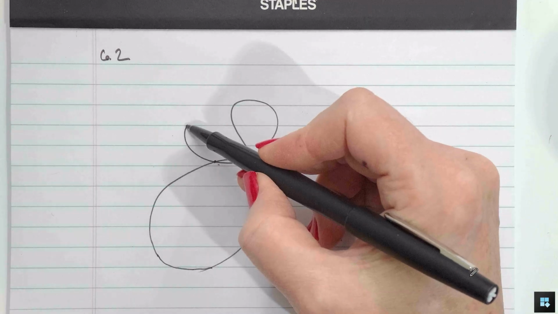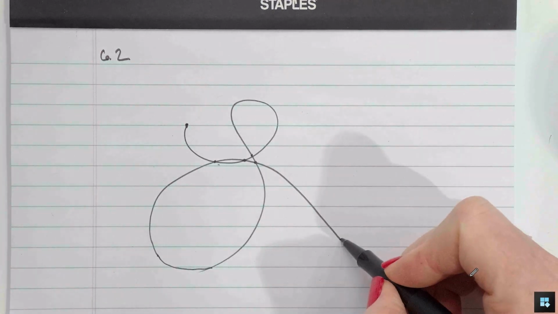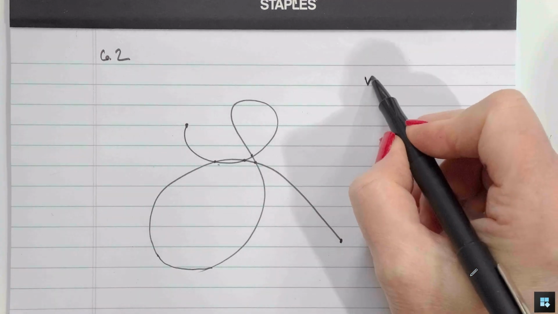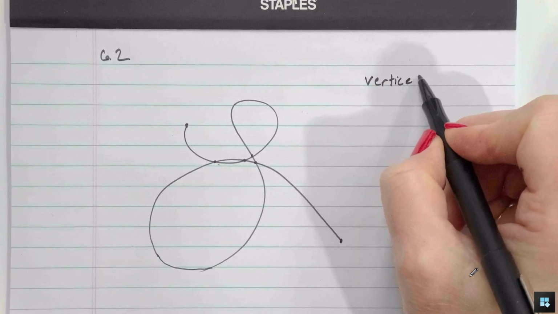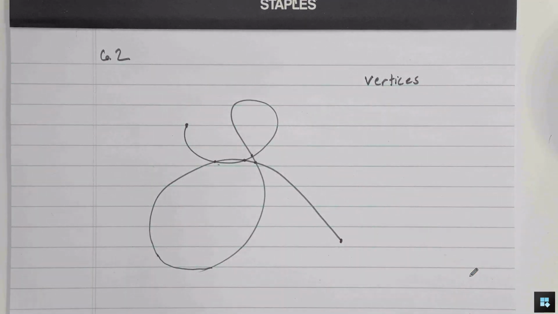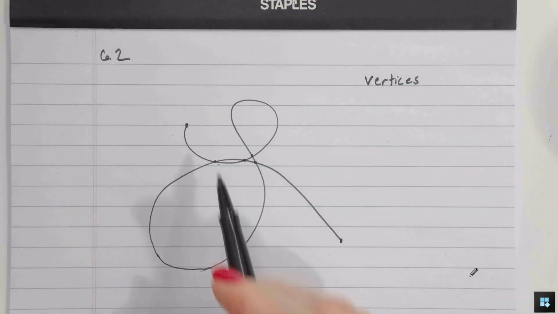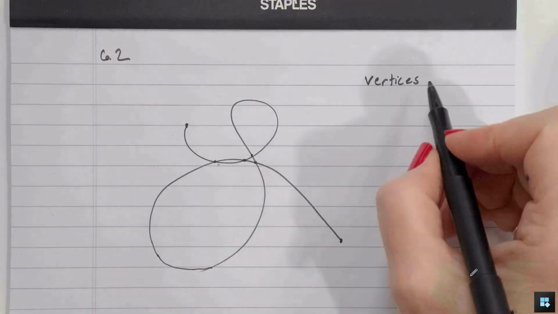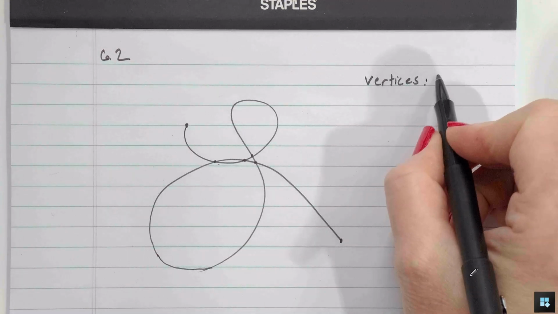Also put a dot at the beginning and the end of your squiggly drawing. These are called vertices. So these points that we just drew in here are called vertices. I have 1, 2, 3, 4, 5, 6. So go ahead and count your vertices and write how many you have.